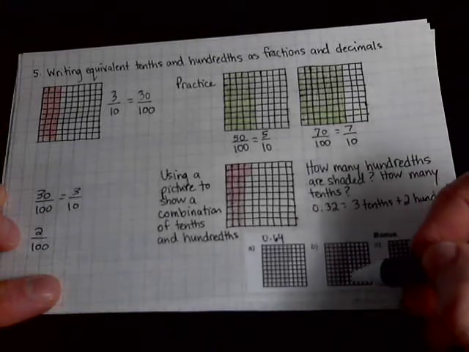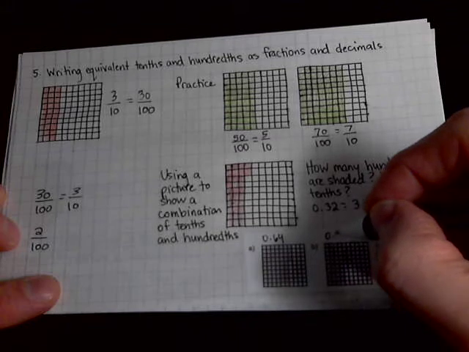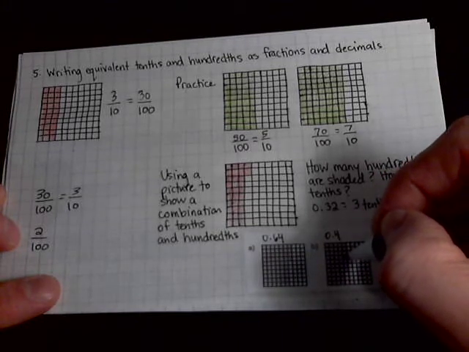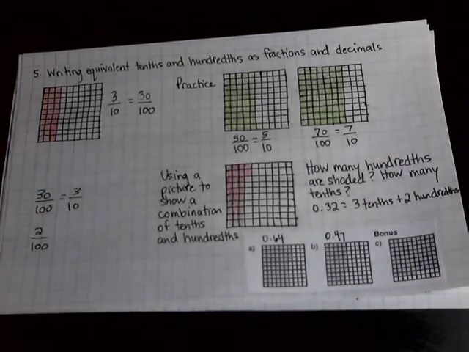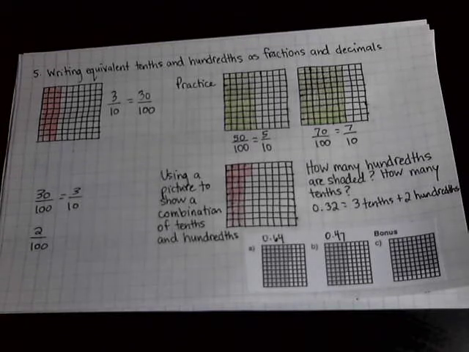And here I've got 1, 2, 3, 4 full rows. So I would have 4 tenths and then an additional 1, 2, 3, 4, 5, 6, 7. So I'd have 0.47, which would be 4 tenths plus 7 hundredths.